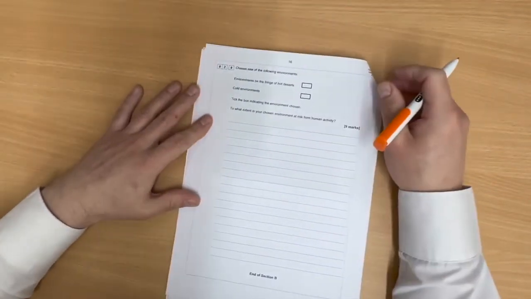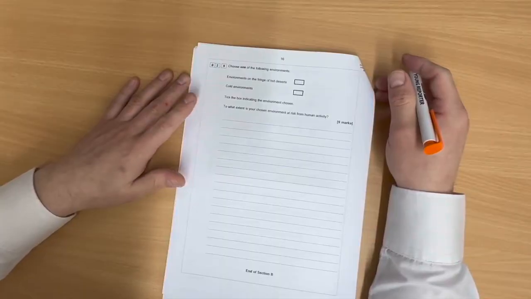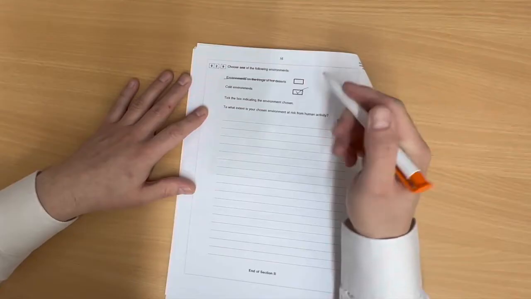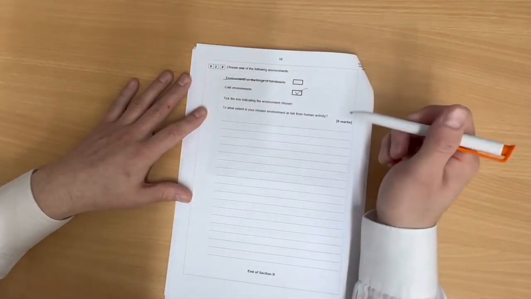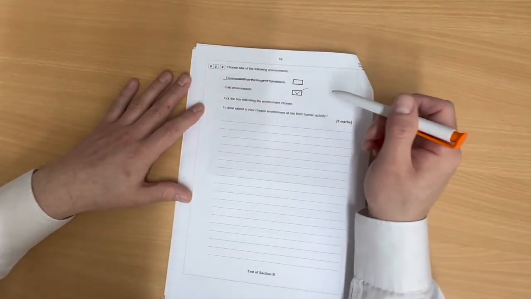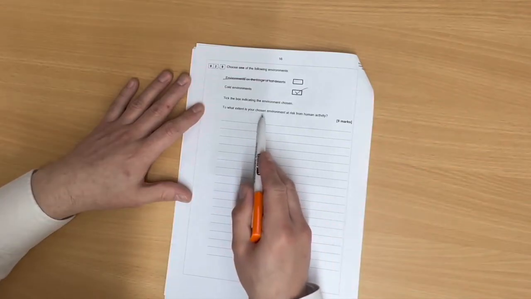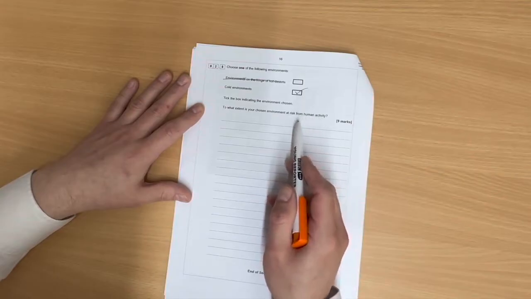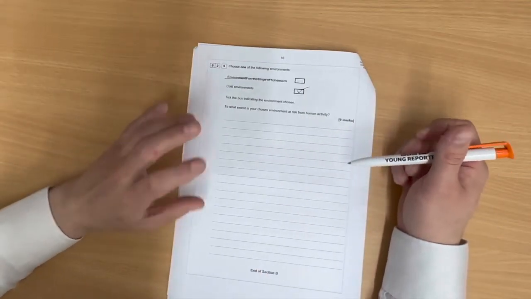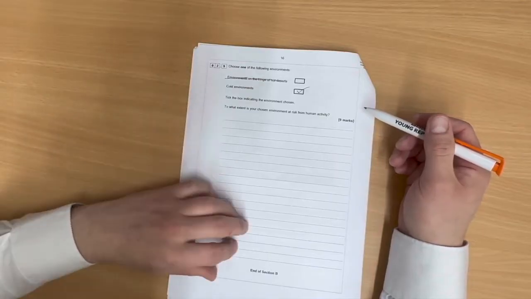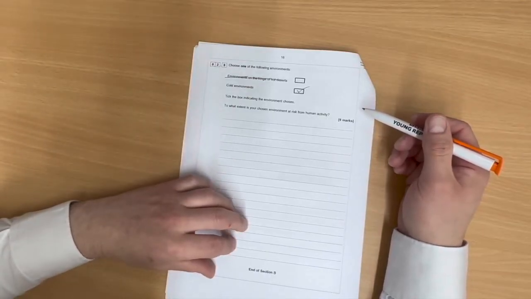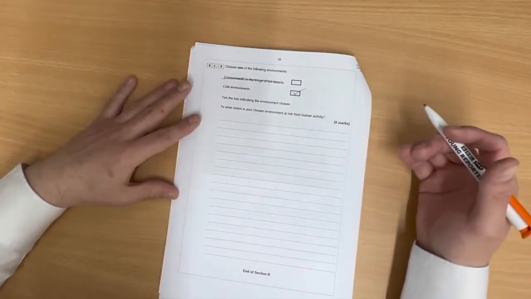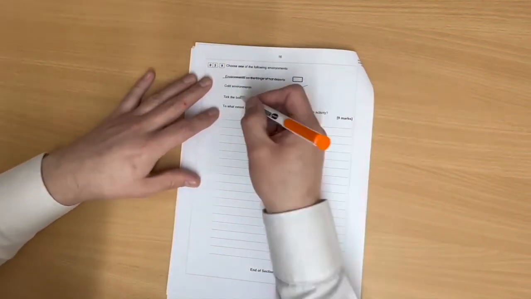Okay, big one. Pretty much always going to have a 9 marker on cold environments. First of all, get rid of that. We don't want that. We're doing cold environments. Choose one of the following environments. Done. Tick the box. Done. To what extent is your chosen environment at risk from human activity? If you just say, in Svalbard these things are good, in Svalbard these things are bad, alright, you're not going to answer the question properly. So you will pick up marks. You've got to read the question, what's in front of you.